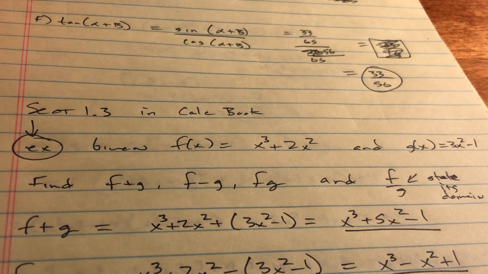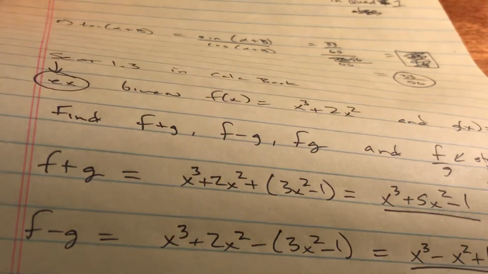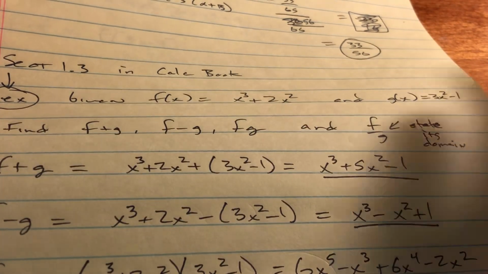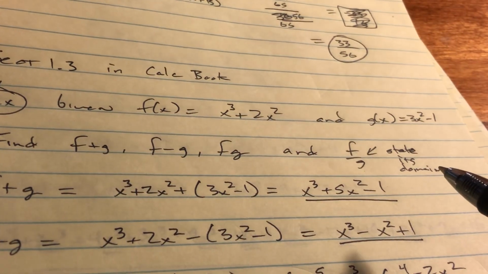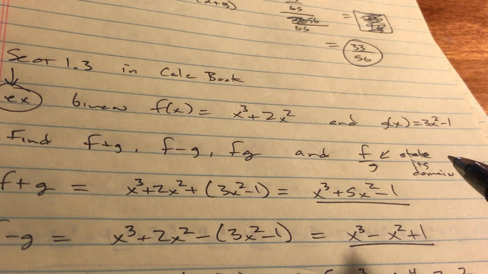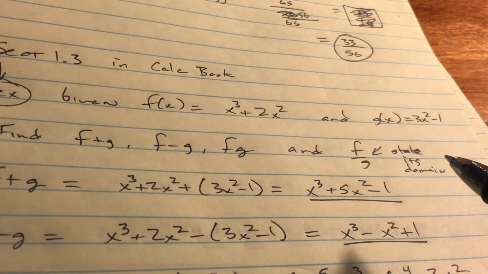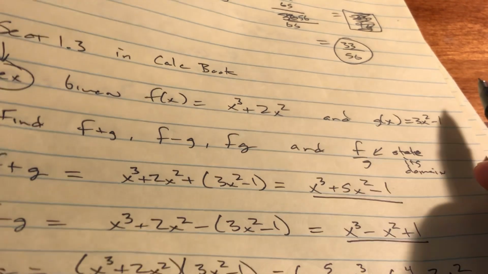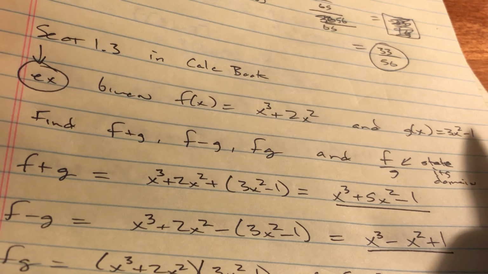We can breeze through it before we get to actual calculus. So given f of x is x cubed plus 2x and g of x is 3x squared minus 1, find f plus g, f minus g, f times g, and f divided by g. And here we've got to state its domain. You might have practiced that in Honors Algebra 2 or Algebra 2.